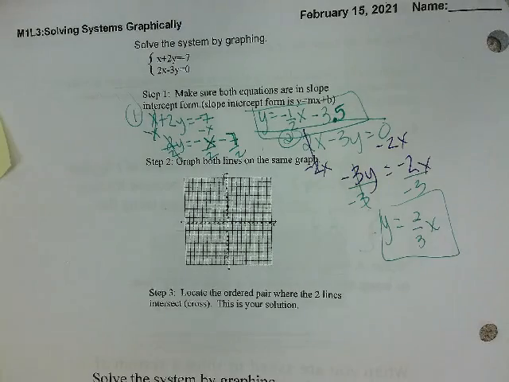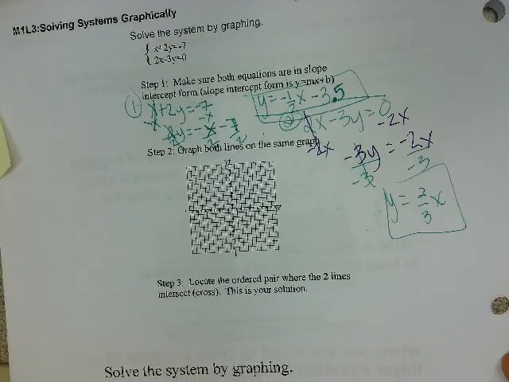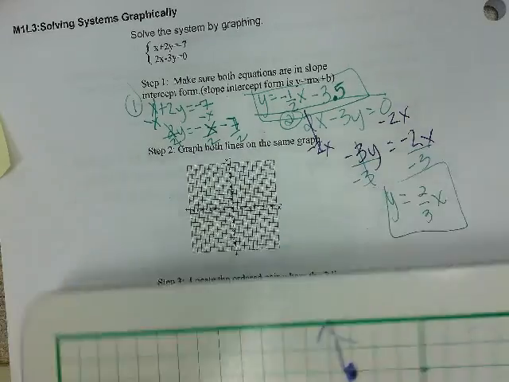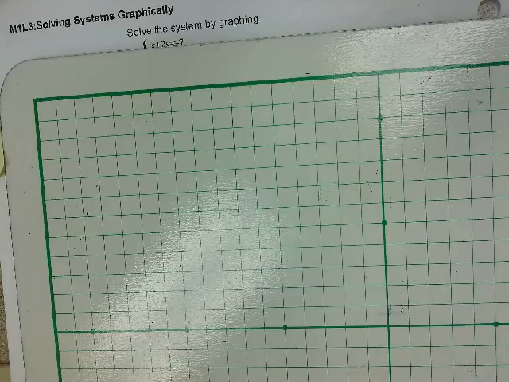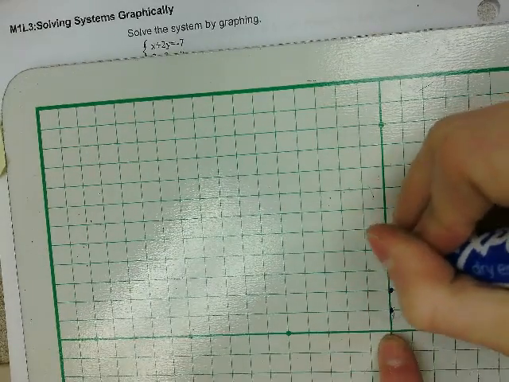All right, so we won't do that one because the graph is super tiny. To graph that first one, we would have to start at 3.5, right? 1, 2, 3.5.